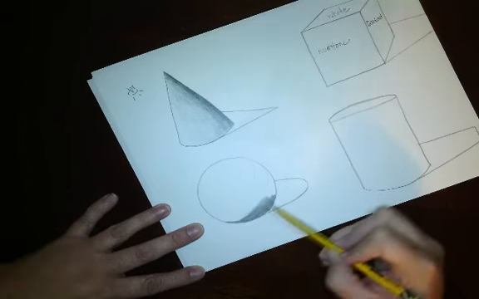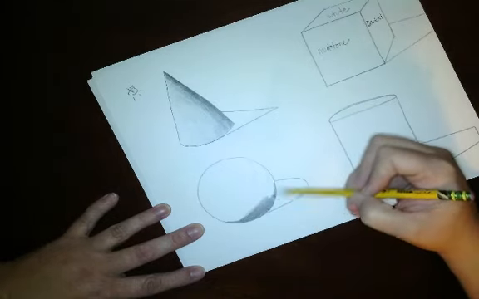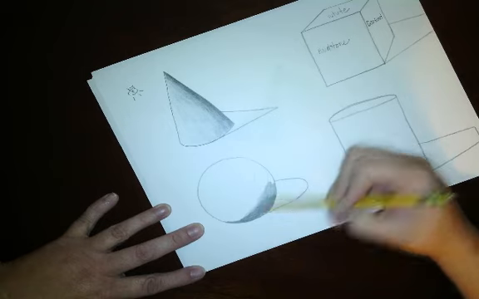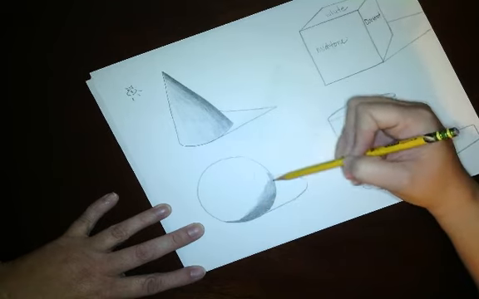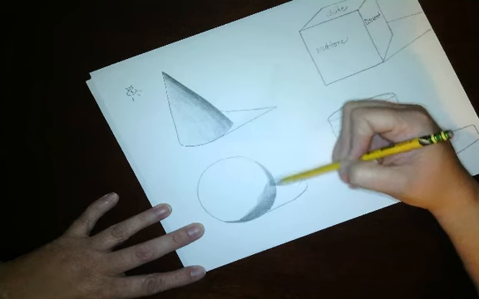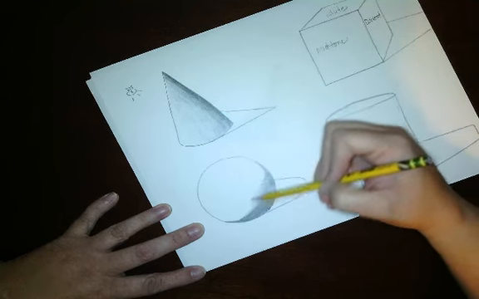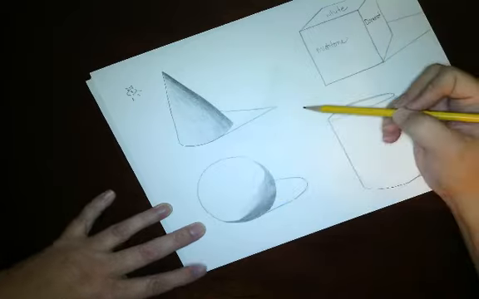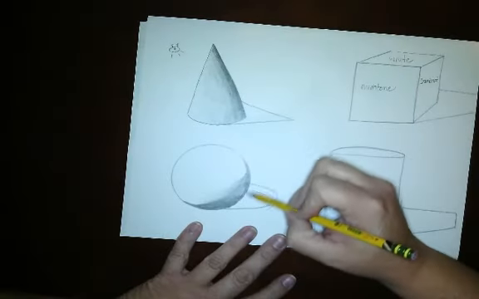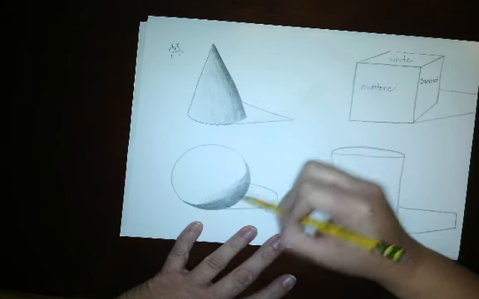And of course it doesn't have to stay within those lines. You can color over those lines. Okay.